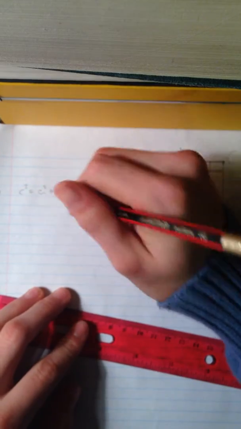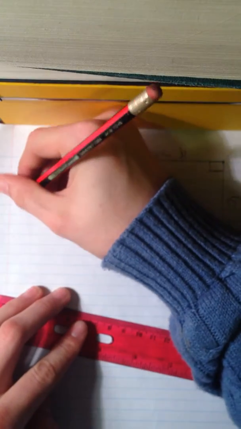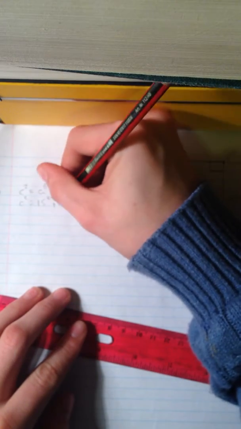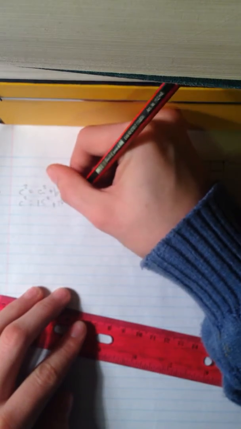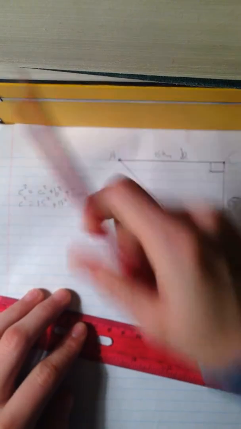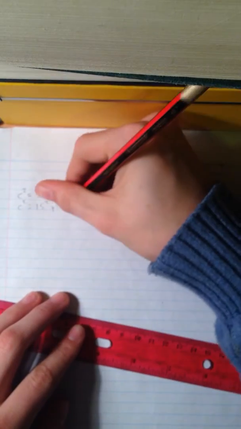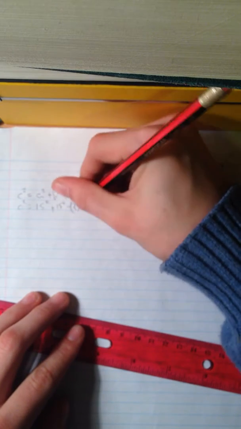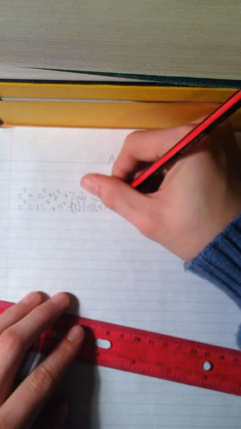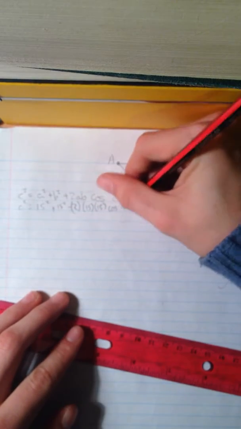We'll just sub in our values. c squared equals 15 squared plus 15 squared minus 2 times 15 times 15 times cos 90.